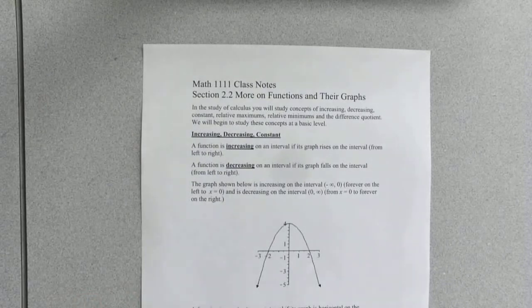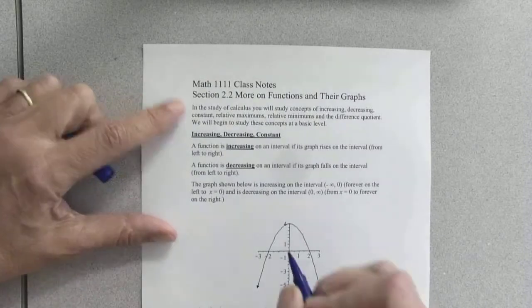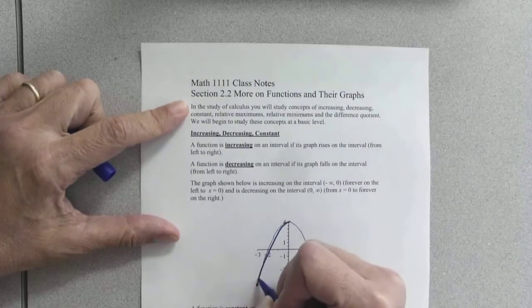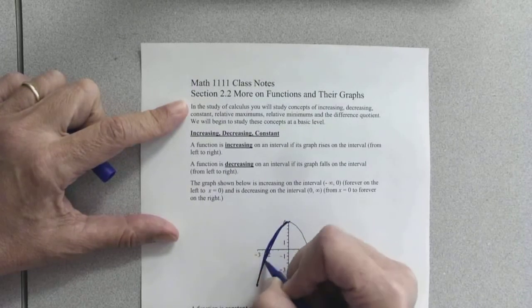A function is increasing on an interval if its graph rises on that interval from left to right. A function is decreasing on an interval if its graph falls on the interval from left to right. So, the graph shown below is increasing on the interval negative infinity to 0. So it's increasing right here.